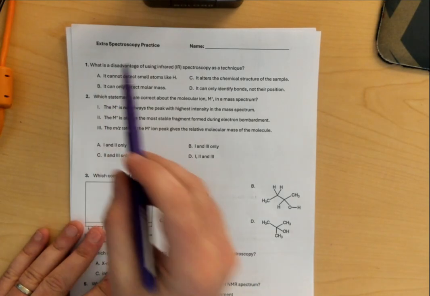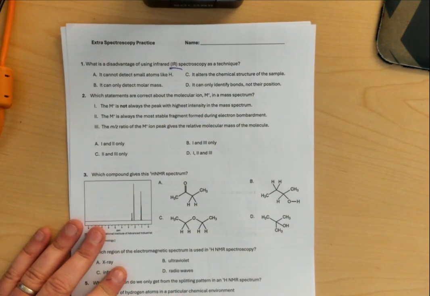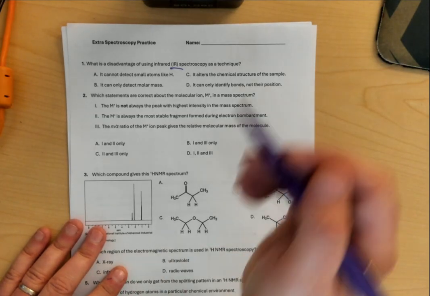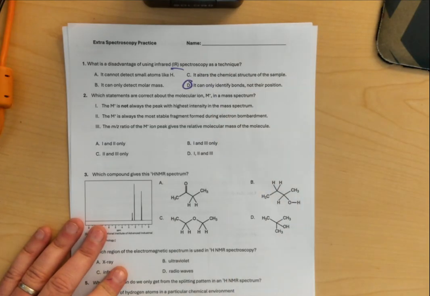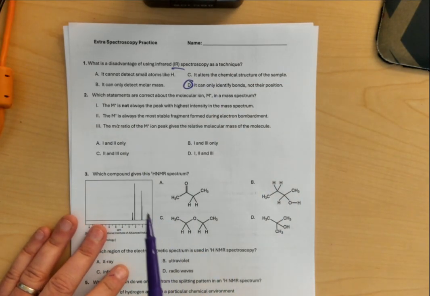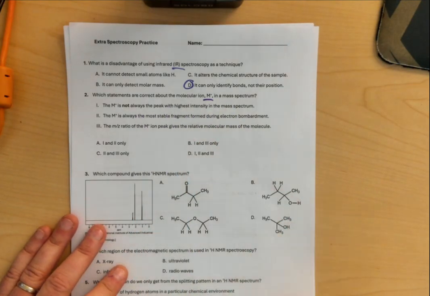All right, so the first question says, what is a disadvantage of using infrared spectroscopy? So remember, infrared only tells us which bonds are present in the molecules. It does not tell us how they are arranged, making D the correct answer. Number 2 is about the mass spec. Which statements are correct about the molecular ion in the mass spectrum?